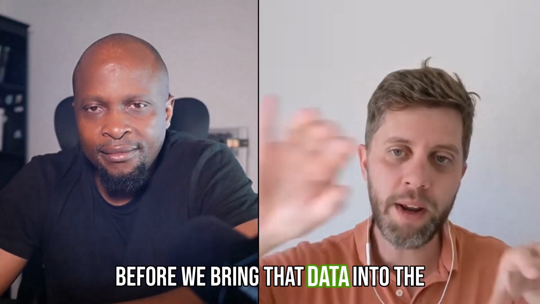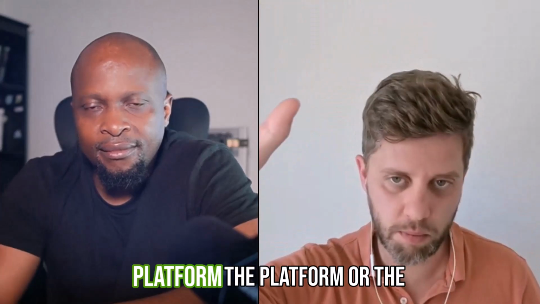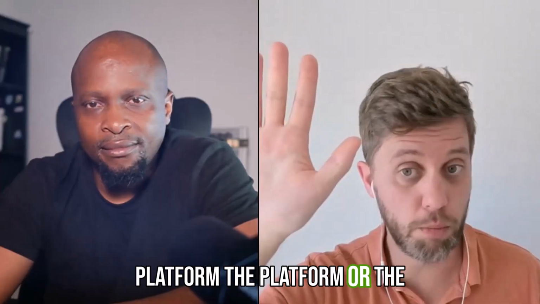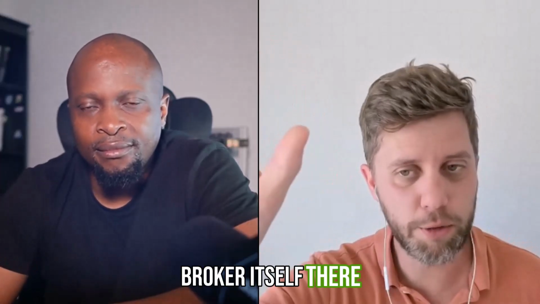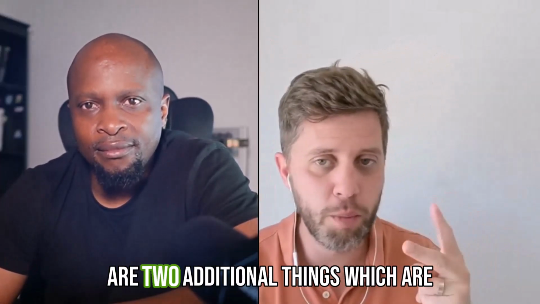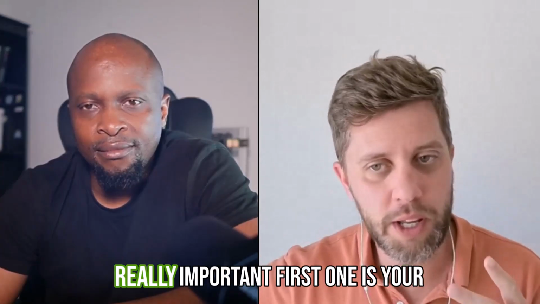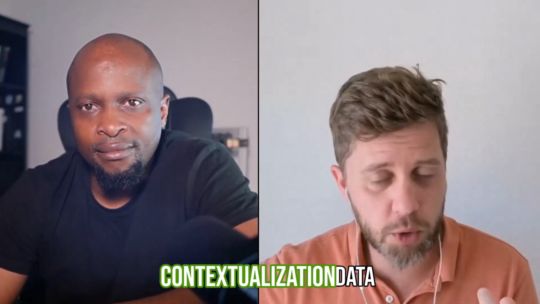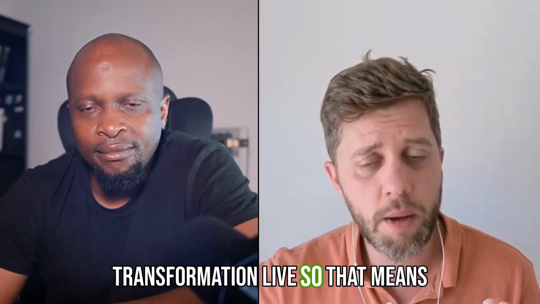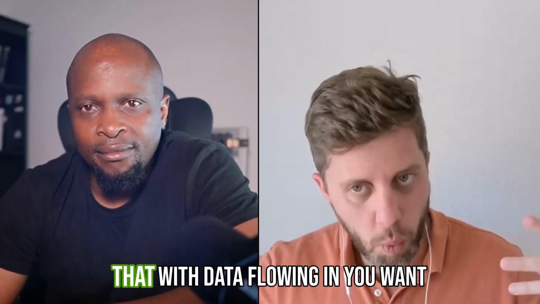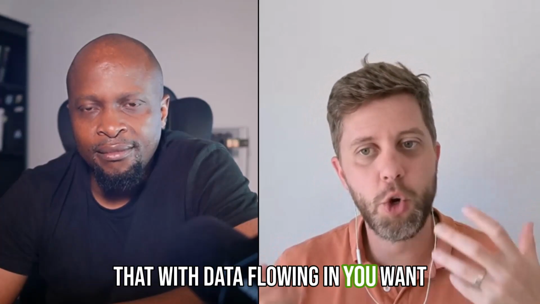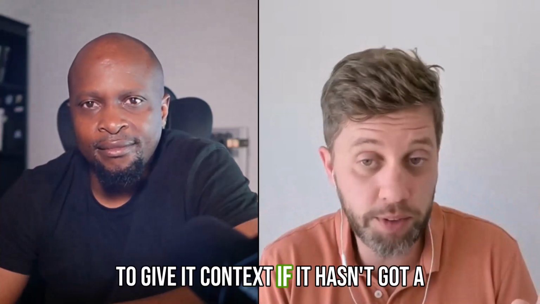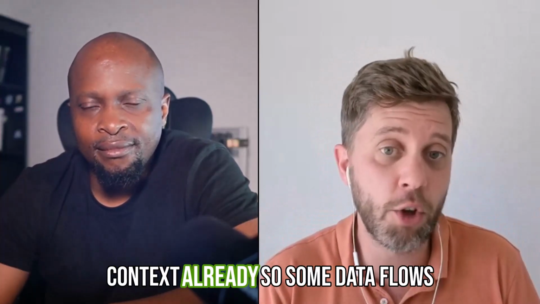Before we bring that data into the platform, or the broker itself, there are two additional things which are really important. The first one is your contextualization and data transformation layer. That means that with data flowing in, you want to give it context if it hasn't got context already.